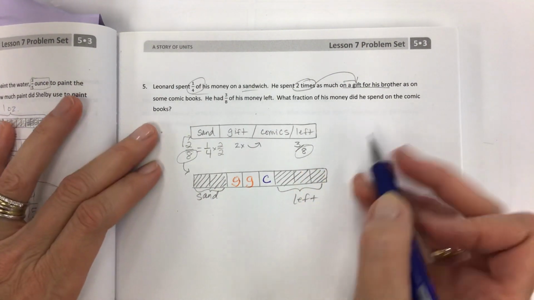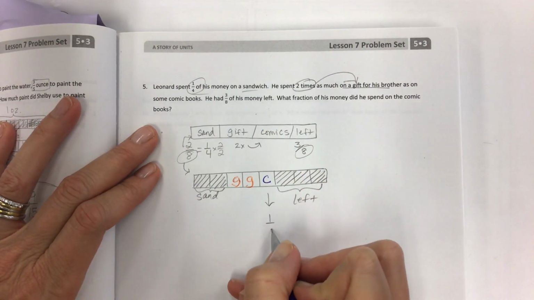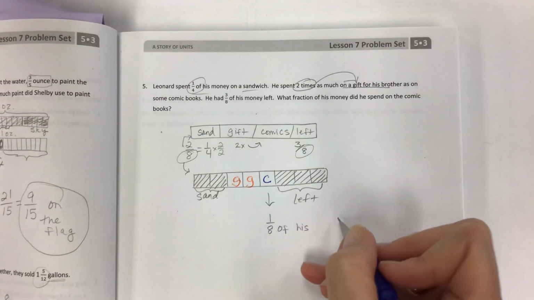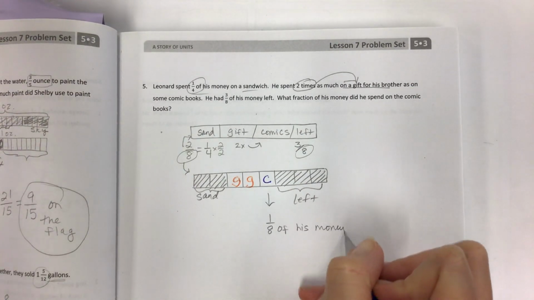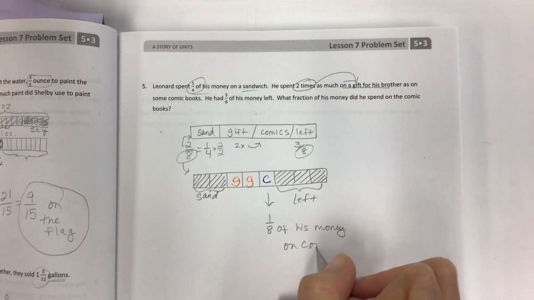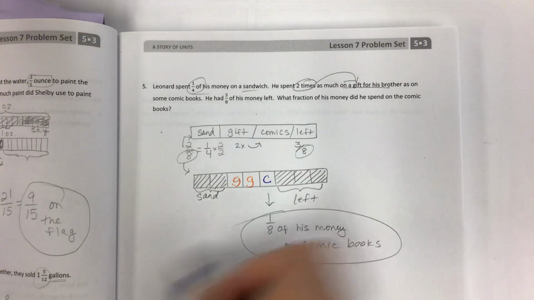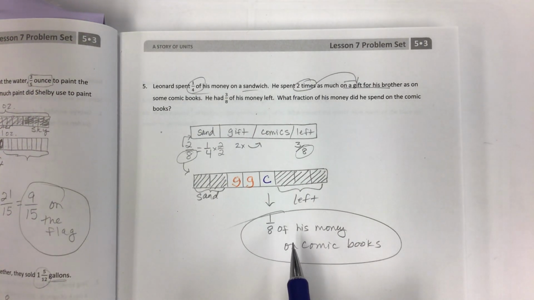Okay, so what fraction did he spend on the comic books? Well, he spent 1/8 on comic books. And there it is, and you can just see that one.